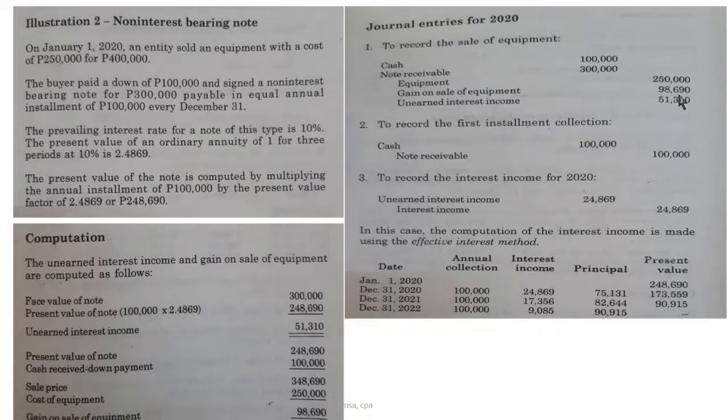That's why there's a gain. But what if mambali? The balancing figure is in the debit, because the credit is greater than the debit. So, that would be a loss on sale.